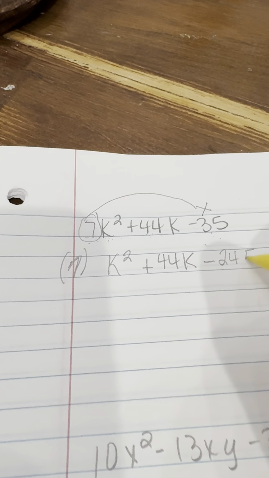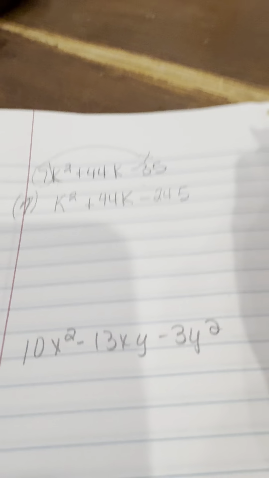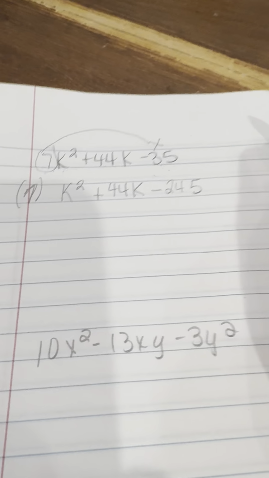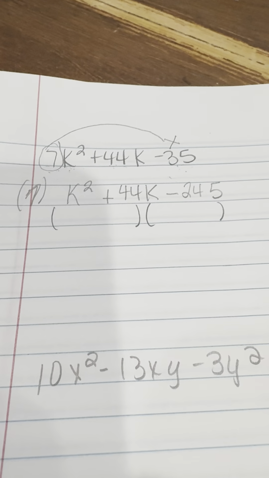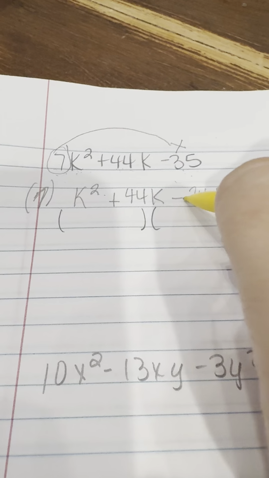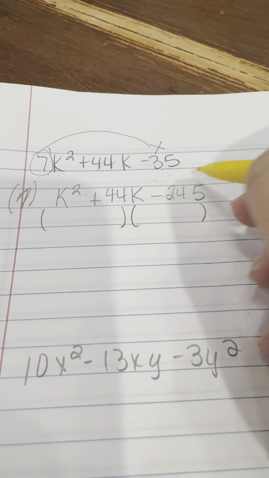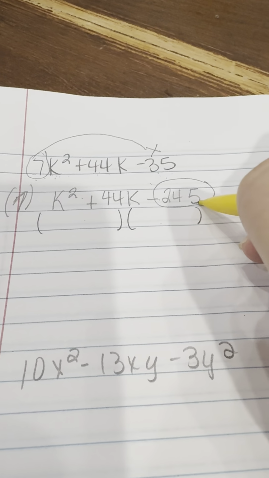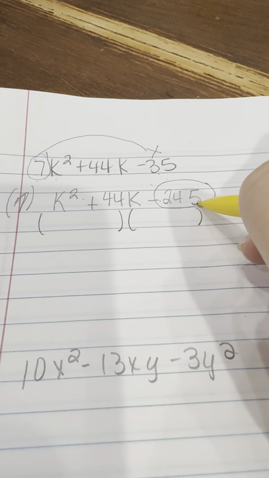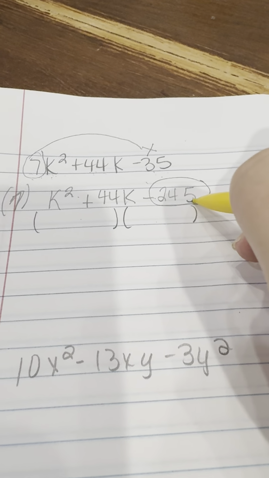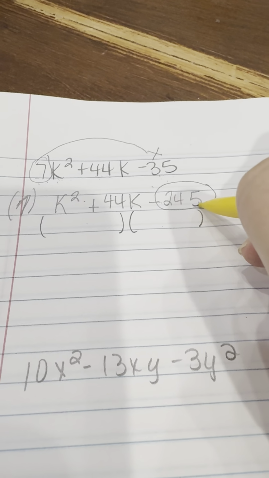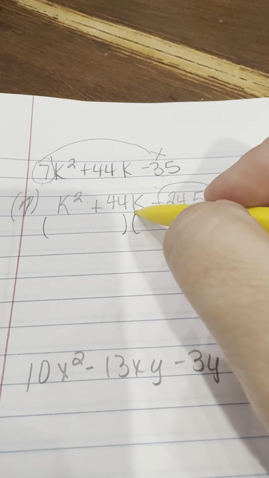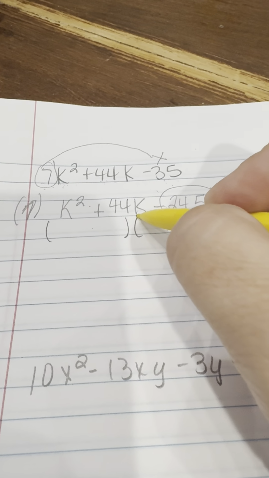and 35 times 7 is 245. Okay, now in order for me to factor it, that's going to be 2 parentheses here, and I'm going to break this apart even more. I do that by trying to find the factors of 245. So what two numbers, if I multiply them by each other, would equal 245, and when I add them together, equal 44? That's the trick.